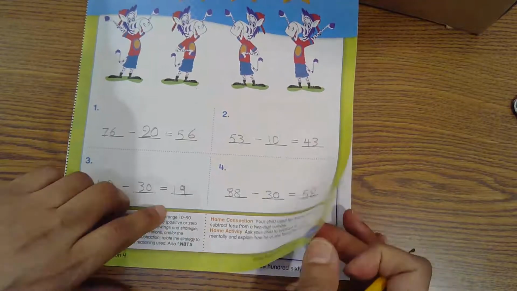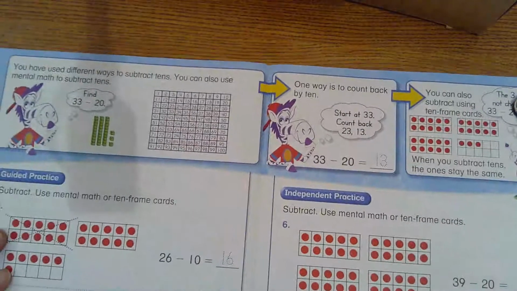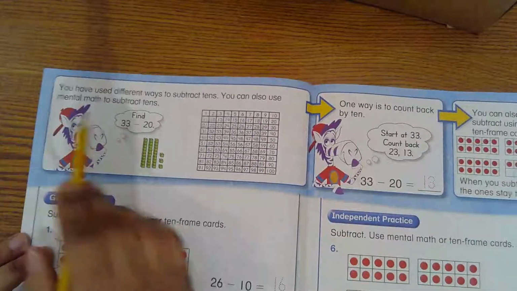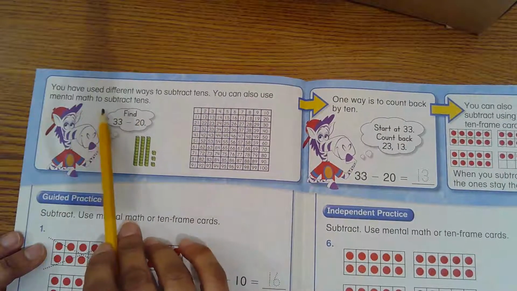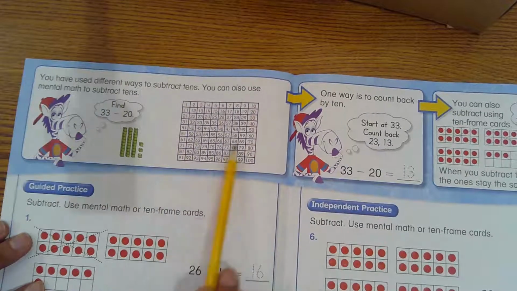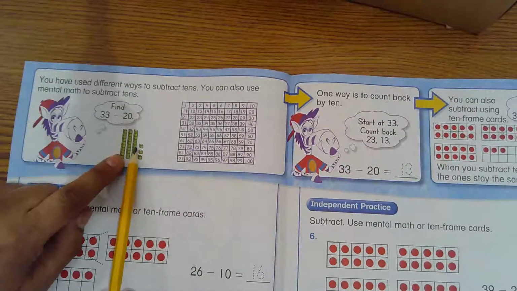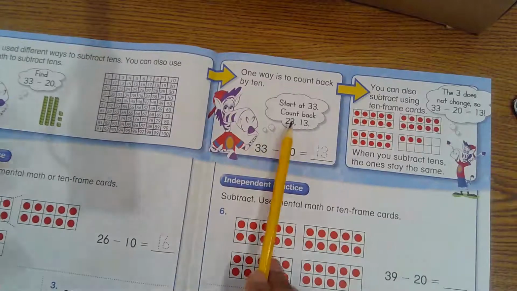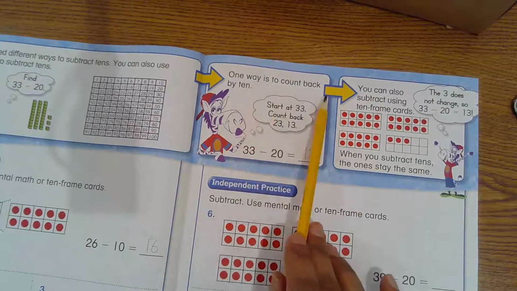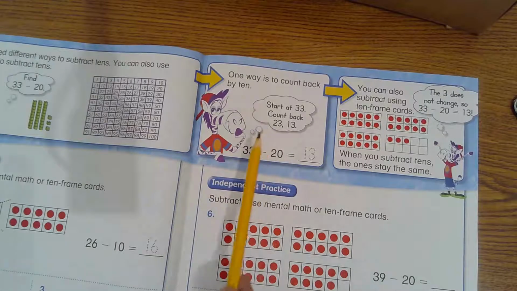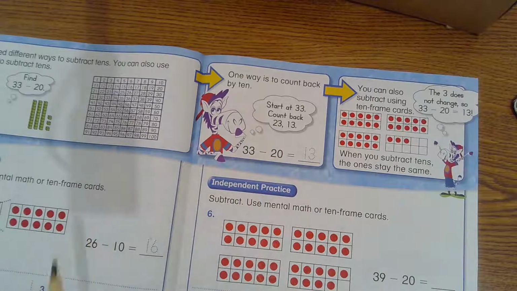All right, let's turn the page and read the examples we have. You have used different ways to subtract tens. You can also use mental math to subtract tens. Remember the chart, and we also used the counters. This time we're going to use mental math, like you do it in your head. So one way is to count back, because remember in addition we used to count ahead. You leave the ones on the side and you add more tens.